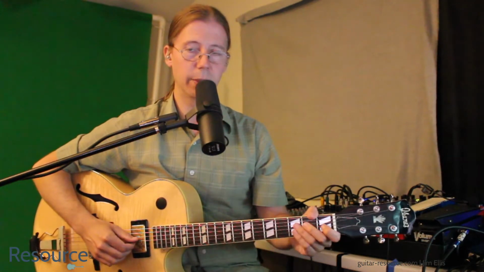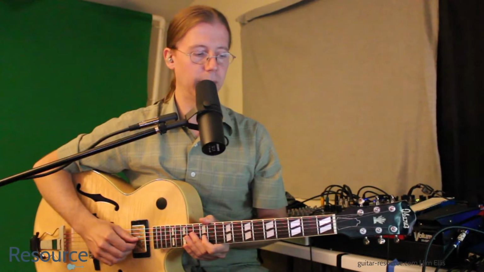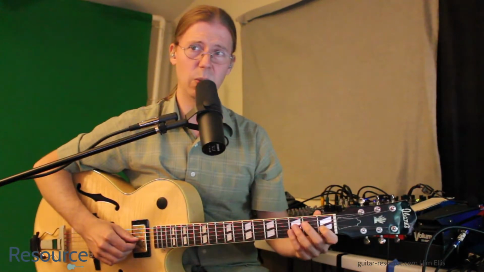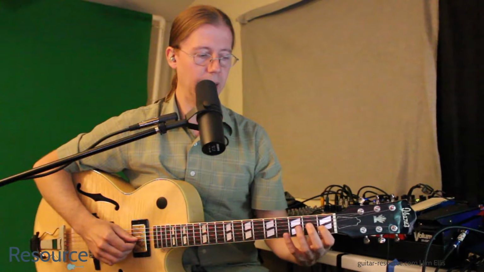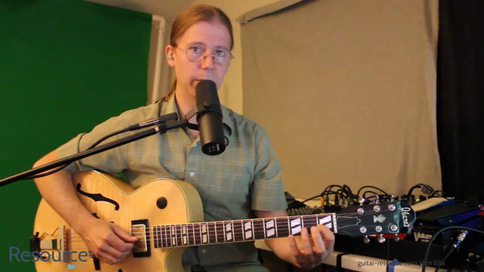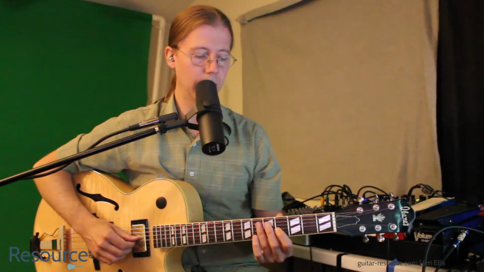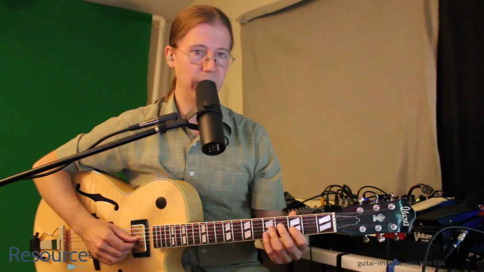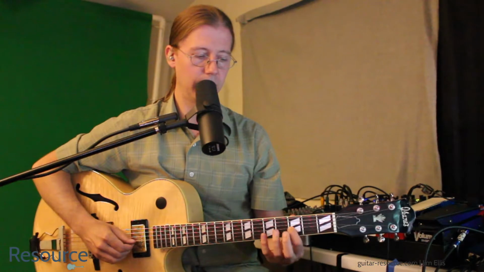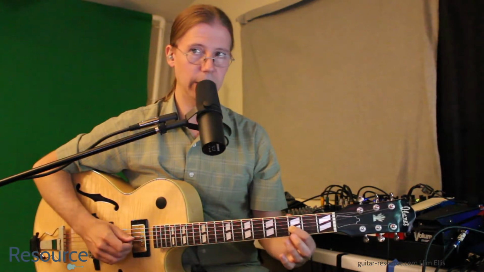All right, well, let's go over some of our sharps and flats. So we have A flat and G sharp here on the first fret. Okay, we have B flat here on the third fret, so that's a marker. It's also A sharp.